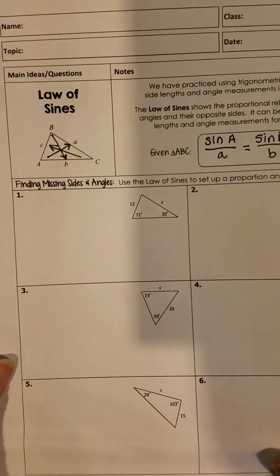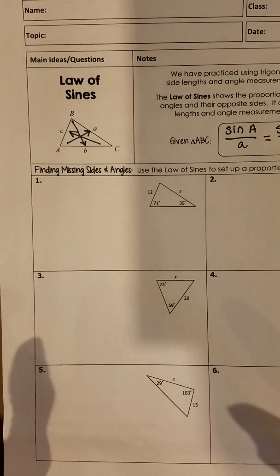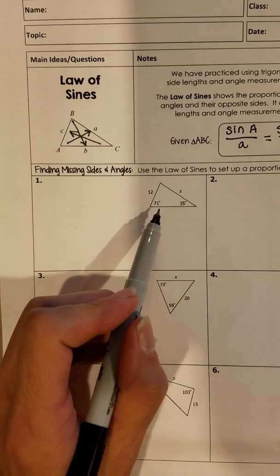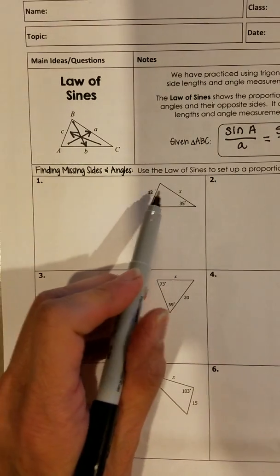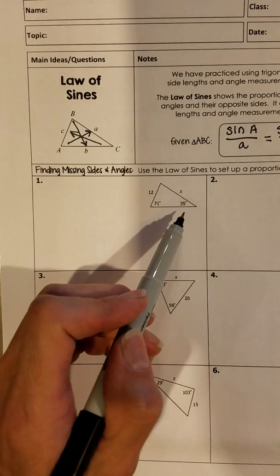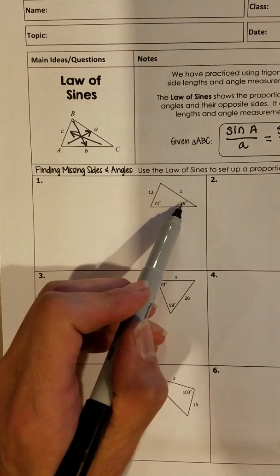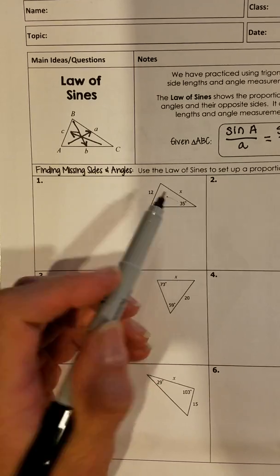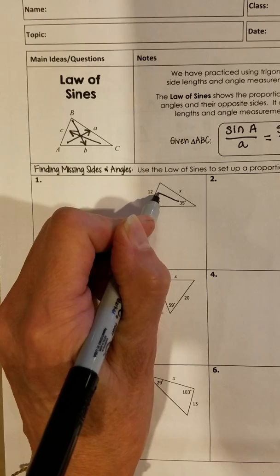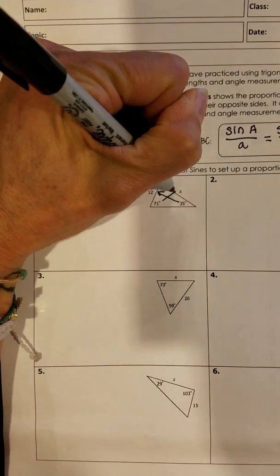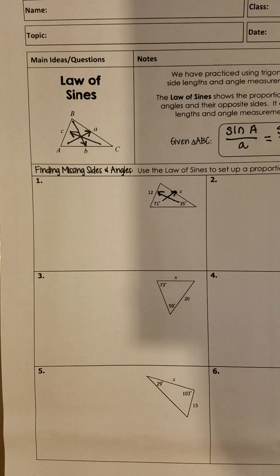So let's look at problem number 1. Here's problem number 1. We are given a triangle and we're given 2 angle measures and 2 sides. So step number 1, we need to make sure that for each angle we have, we're given the side across from it. So the side across from 35 is 12, and the side across from 71 is x.